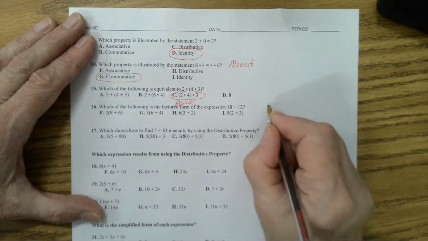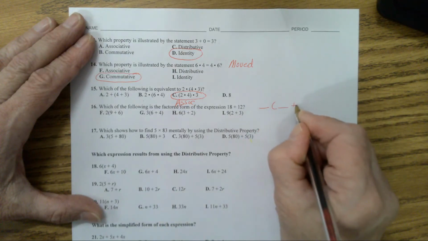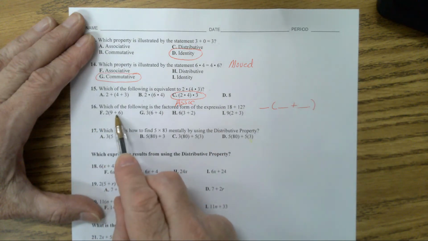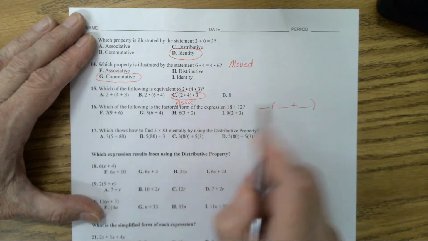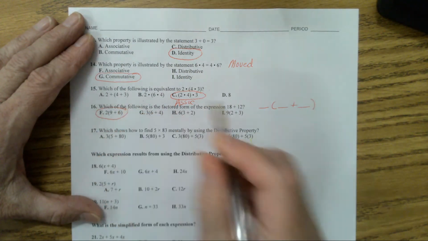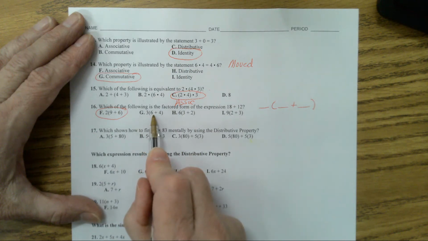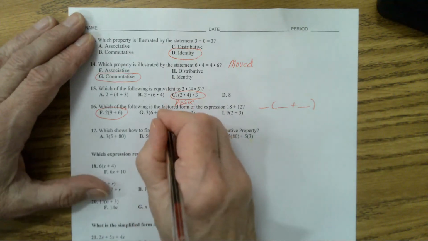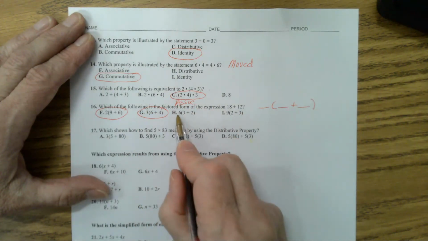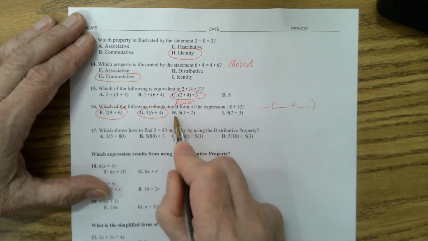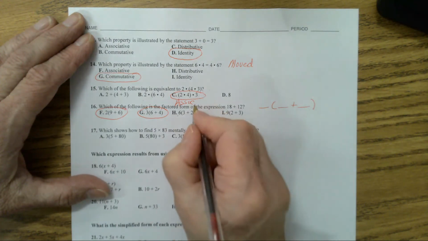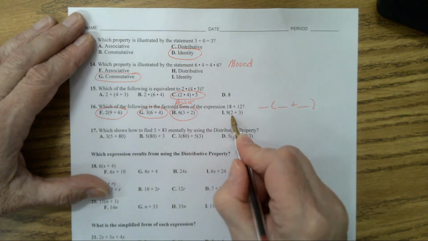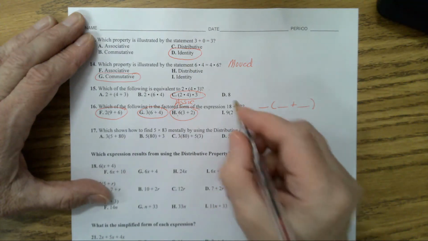Factoring. Okay, remember when you factor, it looks like this. And here, let's just double check. 2 times 9 is 18. 2 times 6 is 12. That one's true. Let's see, are there any others? 3 times 6 is 18. 3 times 4 is 12. That one works. 6 times 3 is 18. 6 times 2 is 12. 9 times 2 is 18. 9 times 3 is? 27.